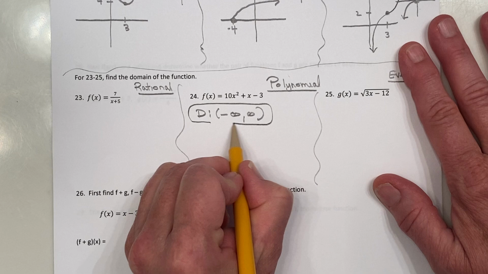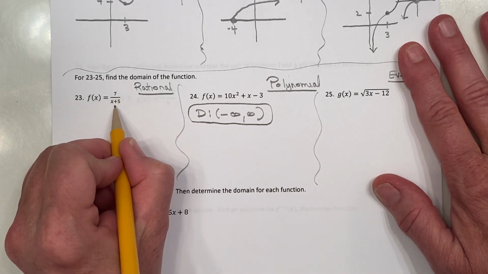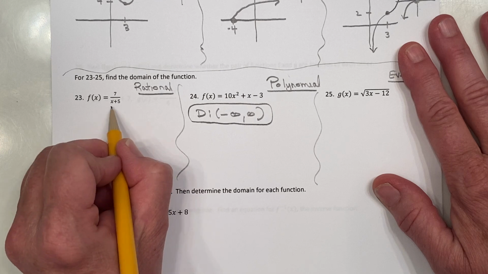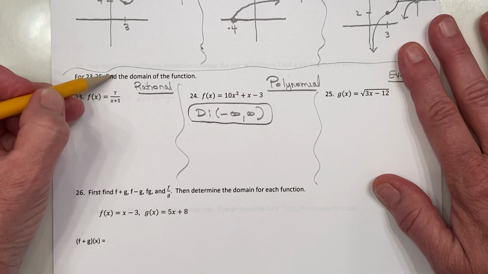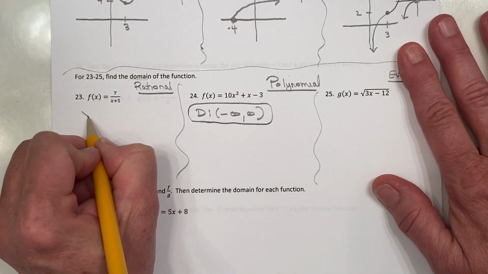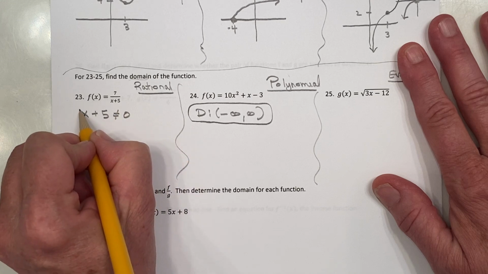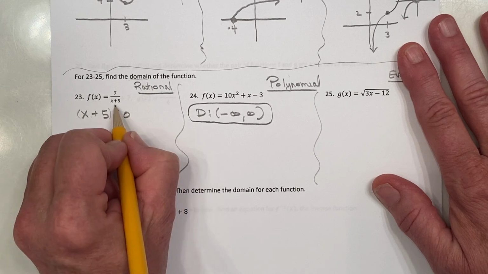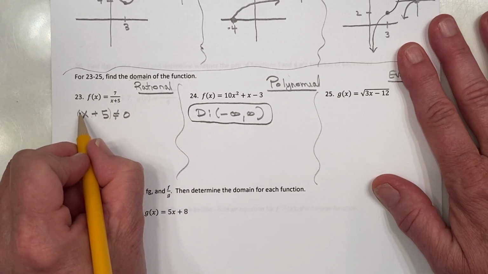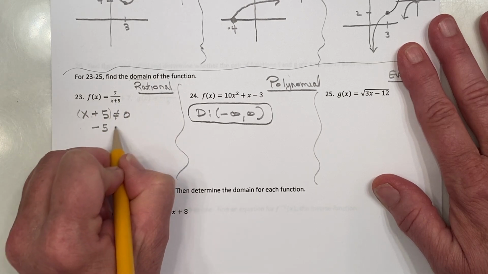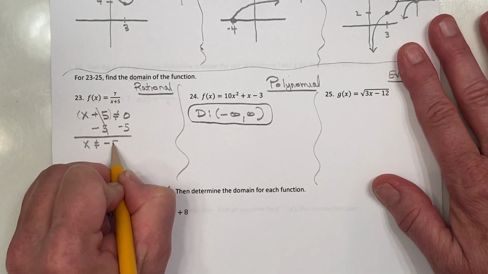Let's go back to 23. A rational function, what determines the restrictions is the denominator if there are any variables in the denominator. We just discard the numerator. We don't look at it for this question of domain. So we took the denominator and set it not equal to 0. We don't want x plus 5 to be a value that gives us 0 because divided by 0 is undefined. So the parentheses aren't necessary. Let's subtract 5. So x cannot be -5.